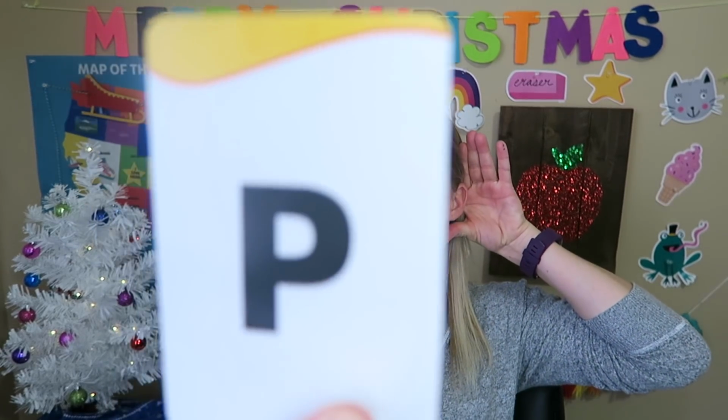This is slide number 8, the letter P. I circle the big P. Big P. Big P. I circled the small p. Small p. Small p.